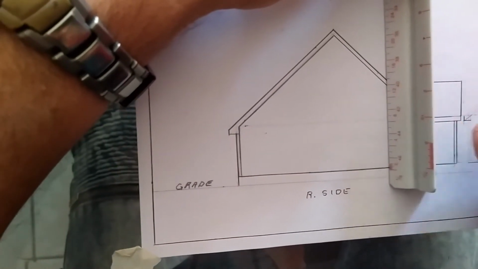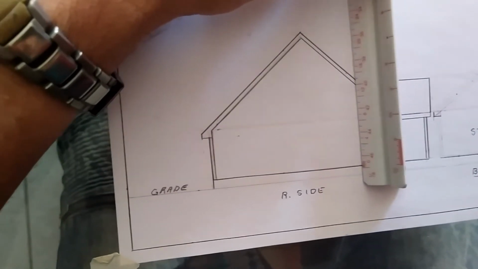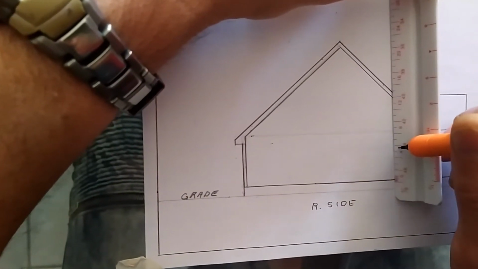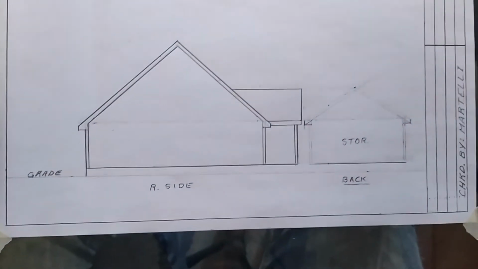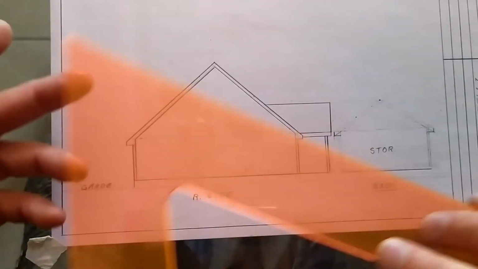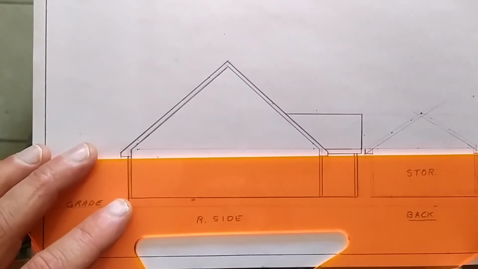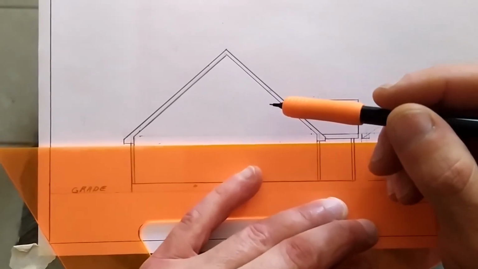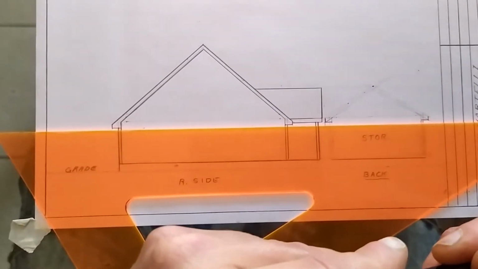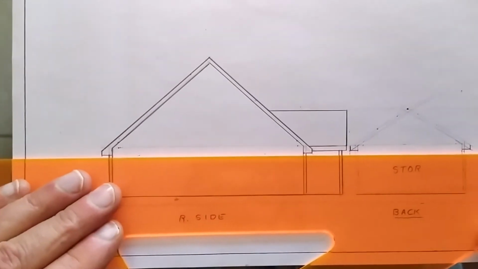Okay. And make a mark at the 6. Let's see, 4, 5, 6. Reason being, you're going to want to draw a light line between them. And I'm actually going to breach it into the storage area here too. Hold on, my pencil's coming loose. Okay.